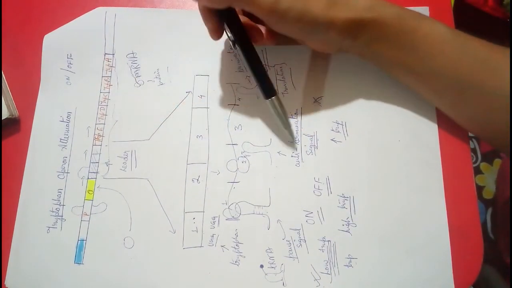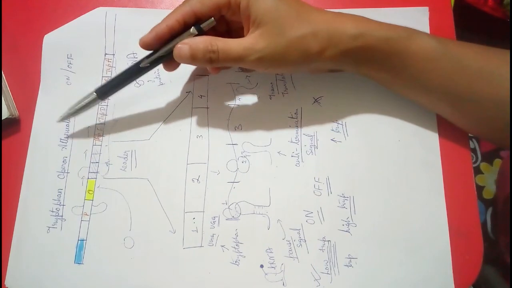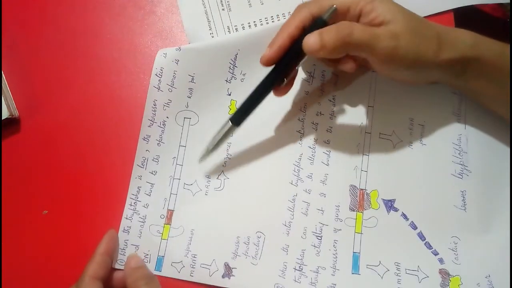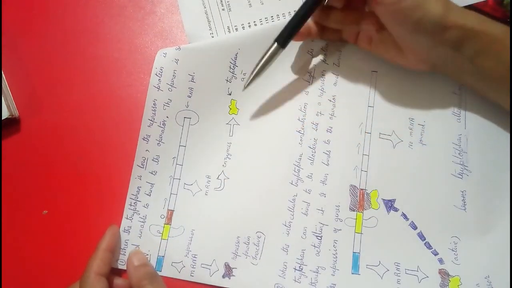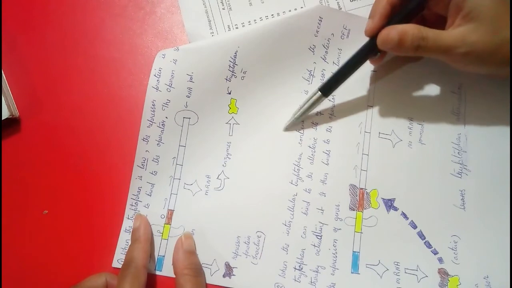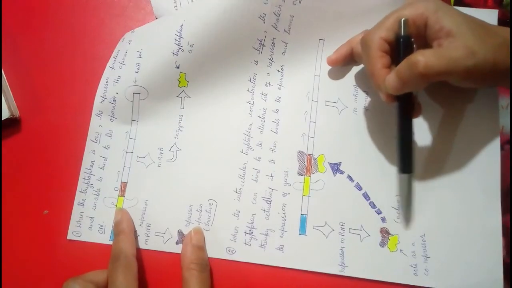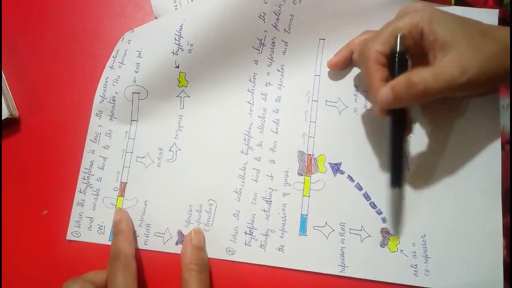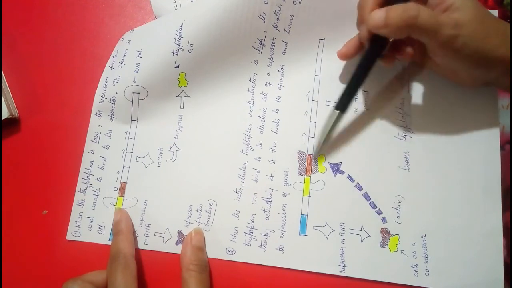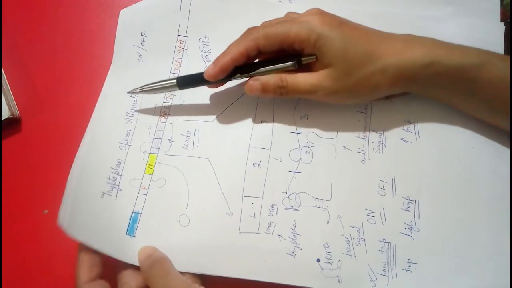So this is all about the attenuation process, the tryptophan operon attenuation. So girls, I hope you understand, because here there are two mechanisms. One is the mechanism by which the tryptophan itself, when it is high, will bind to the repressor molecule. But what happens when this mechanism fails, then the bacterial cell, the E. coli cell, will apply this attenuation process.